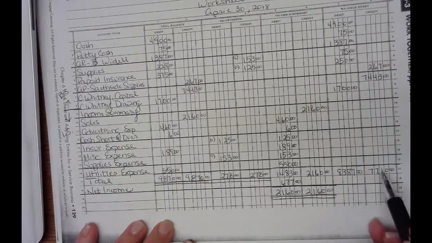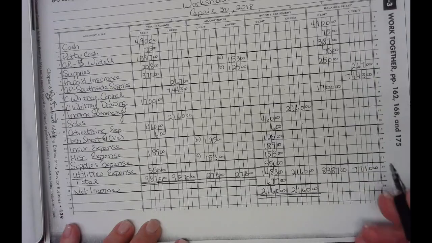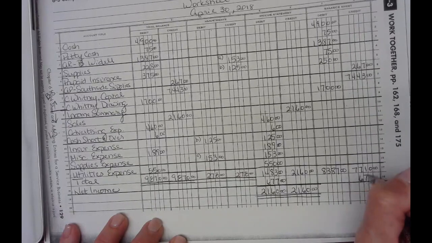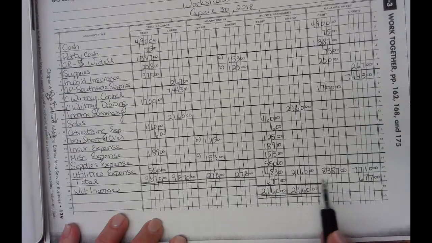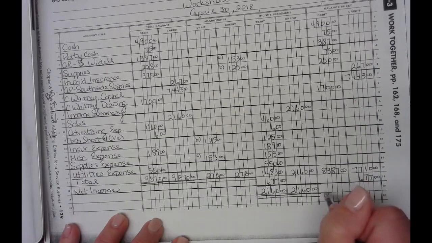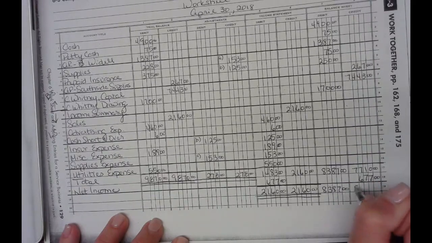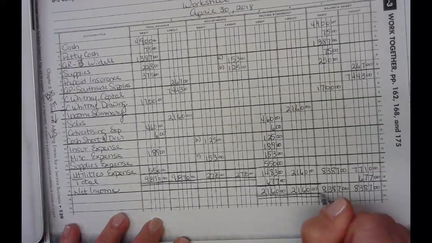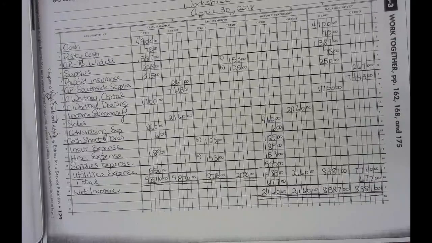I'm now going to look at my balance sheet numbers. I'm going to subtract these. The difference is going to go under the smaller number. The difference between these numbers is 677. Notice how it is the same difference in both columns. So now when I add down, in my balance sheet columns, I get $8,387 in both my debit and credit columns. So I'm going to double rule, and this is how I complete a worksheet and find the net income.